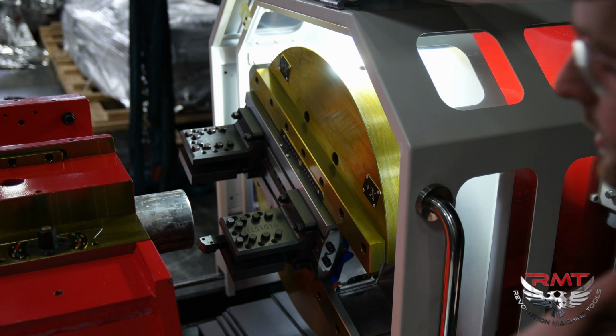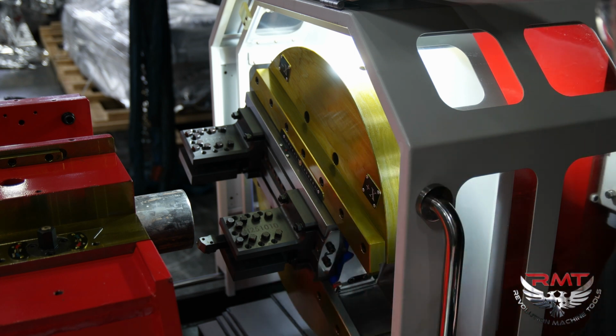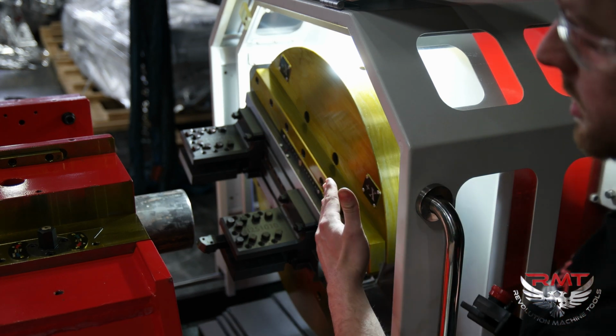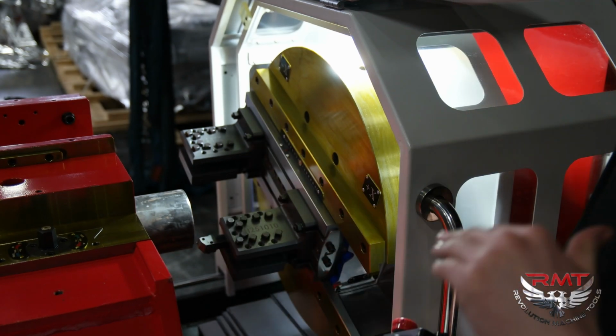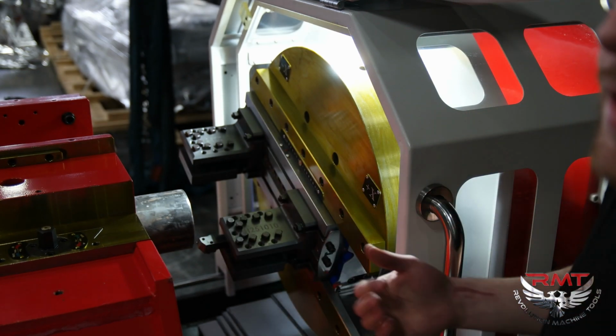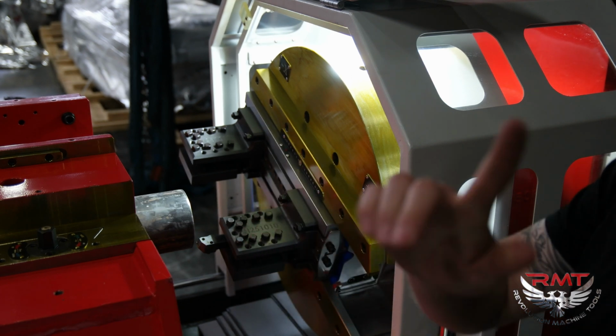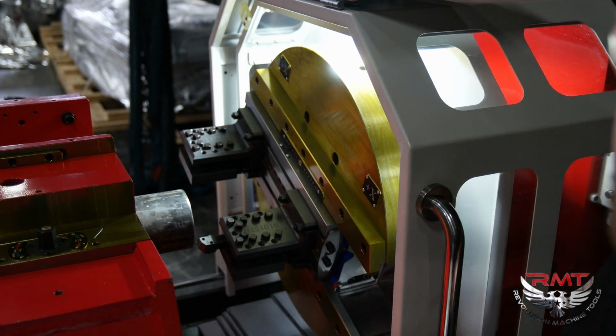And then I'm just going to do the same thing. I'm going to close up the guards, but this time, instead of coming in X, I'm going to come in Z until it barely starts to touch. And then I'm going to come out in X without moving my Z, and I'll set my G54 that way.